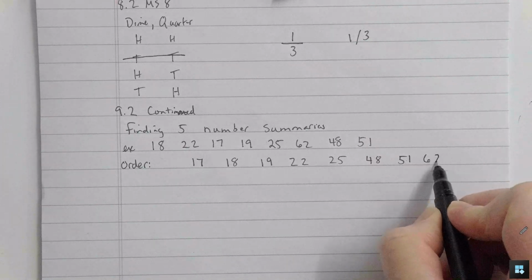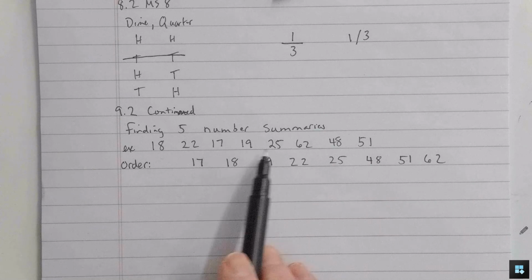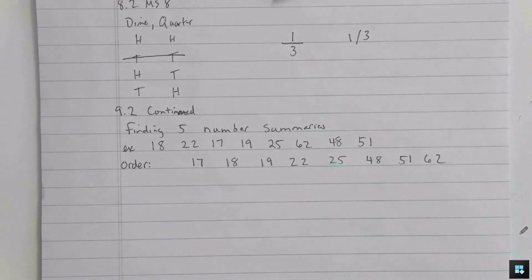Now count your data and make sure you didn't miss any. So we still have 8 pieces of data, so we didn't leave any out. It's really sad on a quiz when you leave one out and then you don't get the right answers.